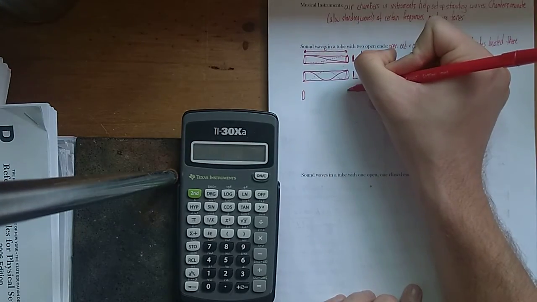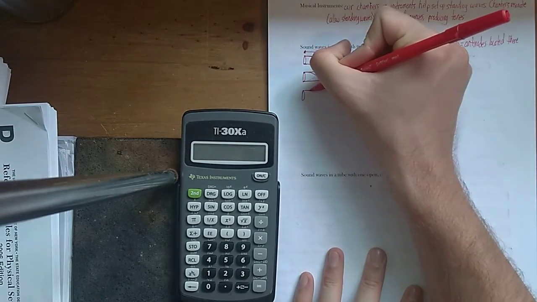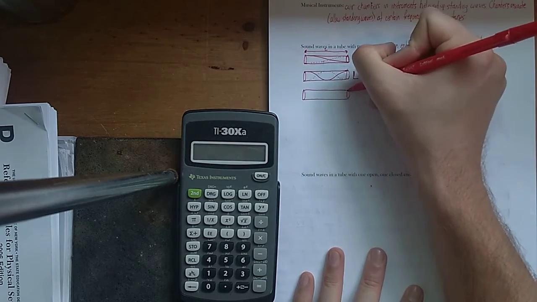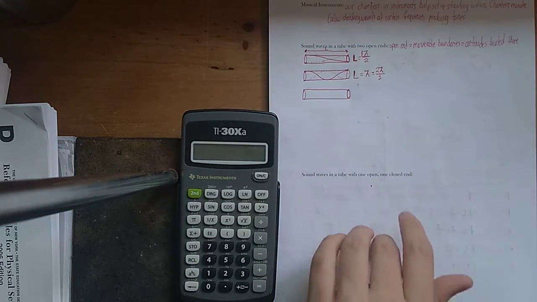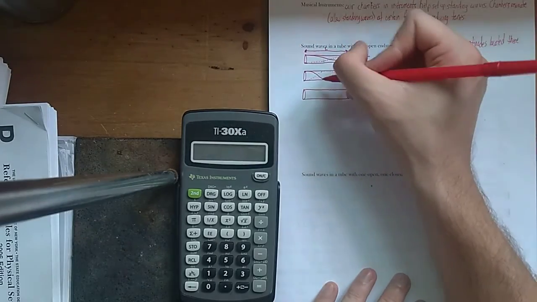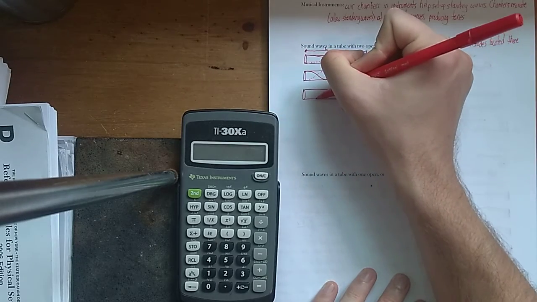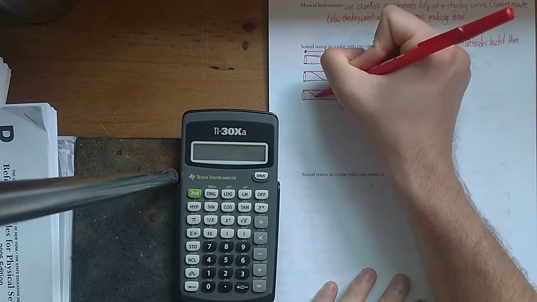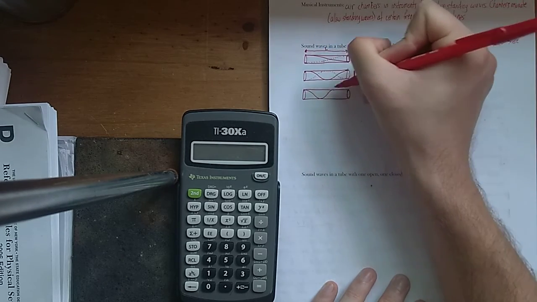In any case, let's continue on with drawing our waves. For this one, we're going to have something approximately, let's see, this. It does get a little tricky to draw them after a while.